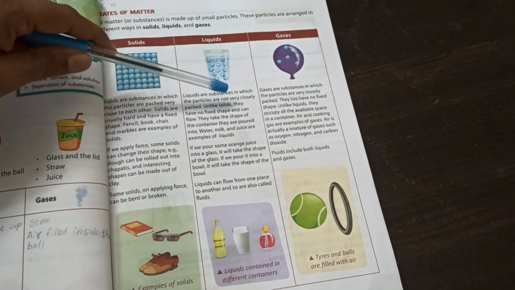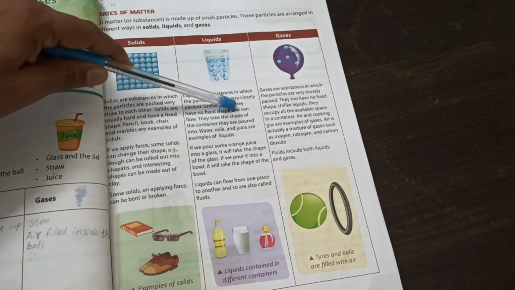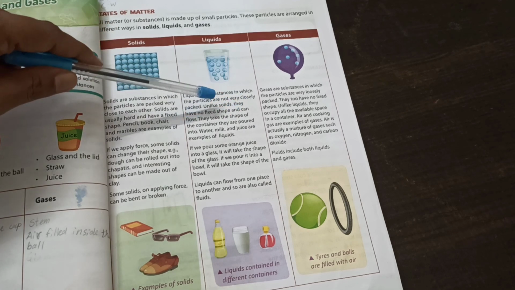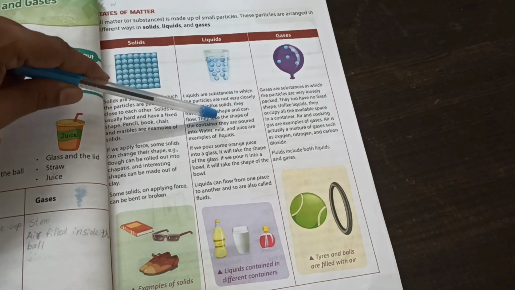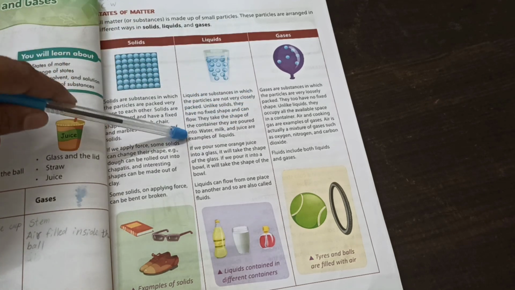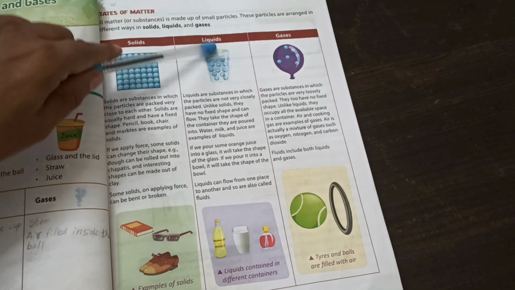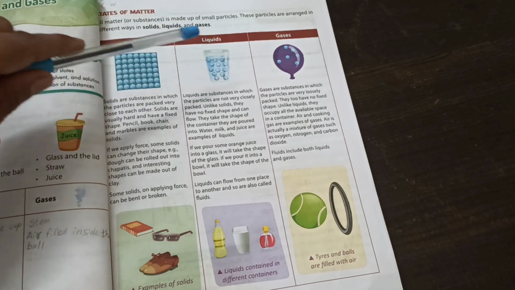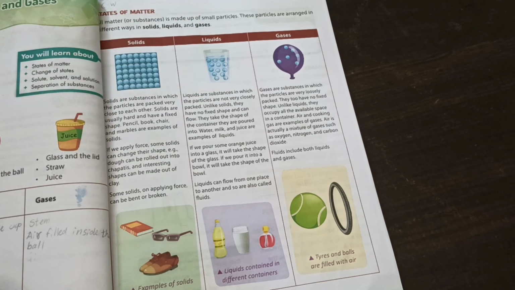Unlike solids, they have no fixed shape and can flow. They take the shape of the container they are poured into. You can see this liquid inside a glass takes the glass shape. If this liquid is inside a jar, it takes the jar shape, small or bigger, maybe a round shape.